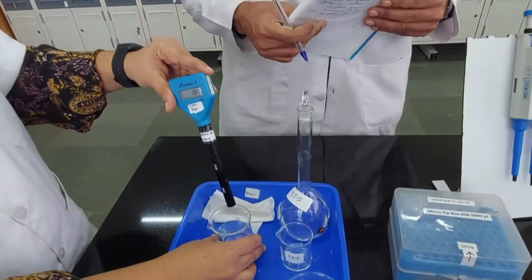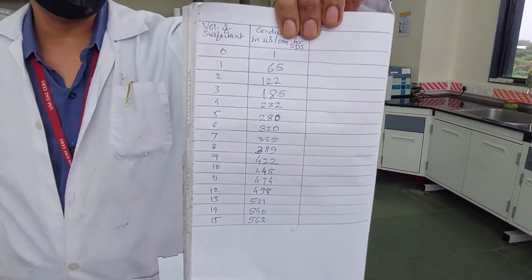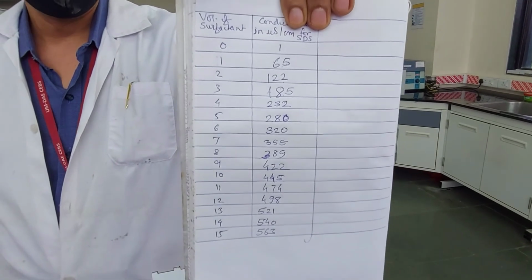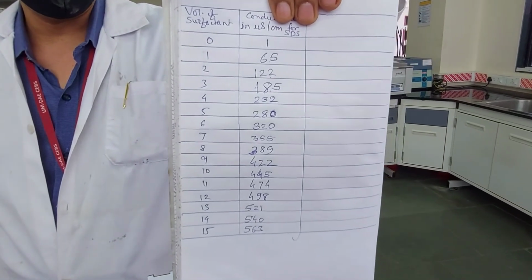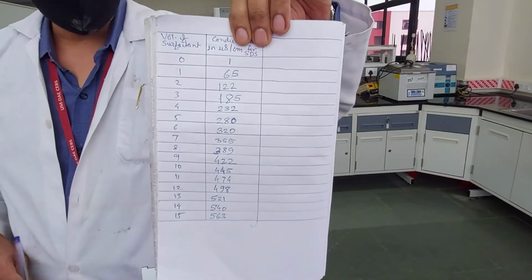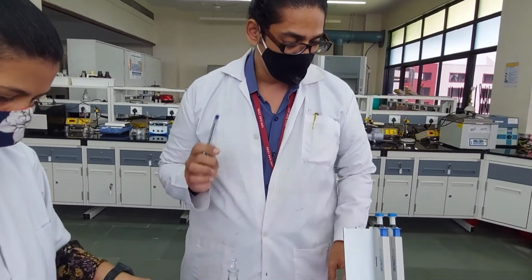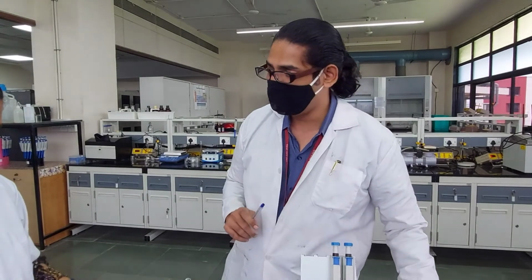Right? Now these are the readings we have got. Can you zoom in, Rupesh, so that everybody can see? These are the readings for the 15 milliliters we added, but these are the readings we used for the demo purpose, so they might vary compared to the raw data we are going to share with you, right?